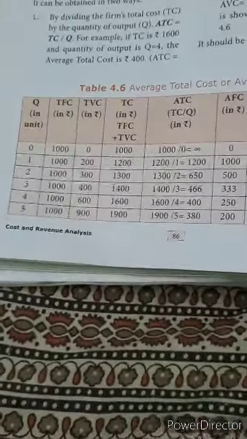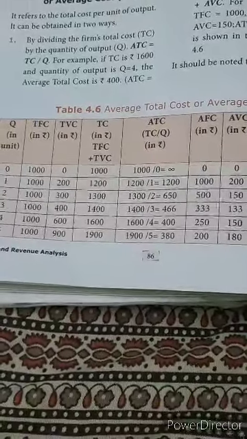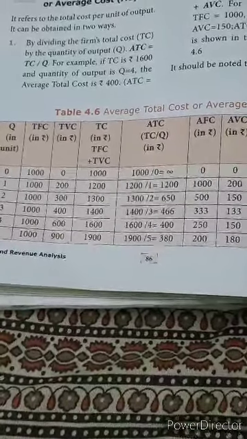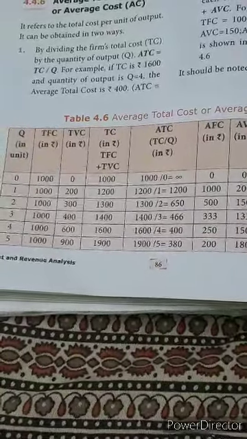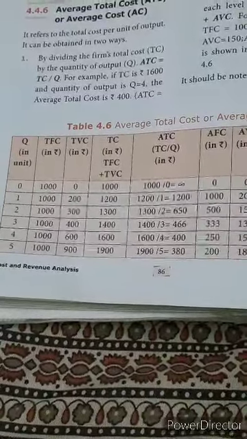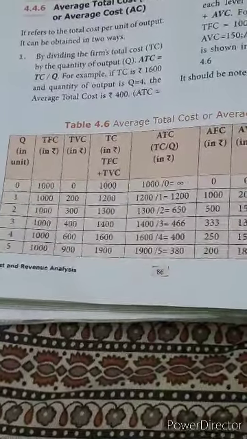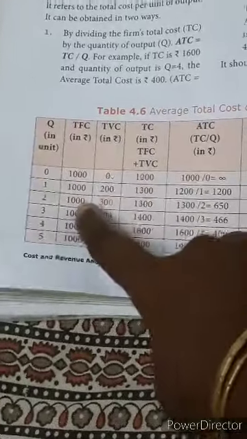Then we are going to calculate the average fixed cost. Average fixed cost is total fixed cost by quantity produced, isn't it? See here, this is total fixed cost.